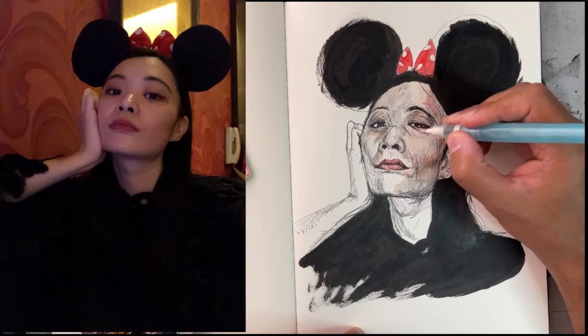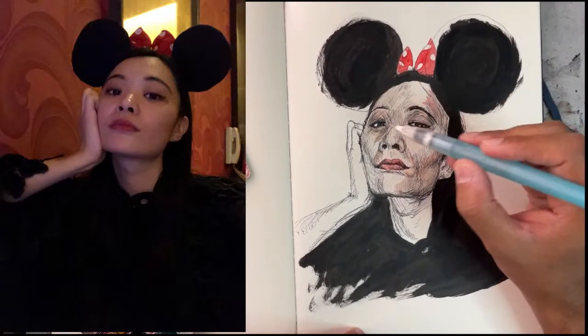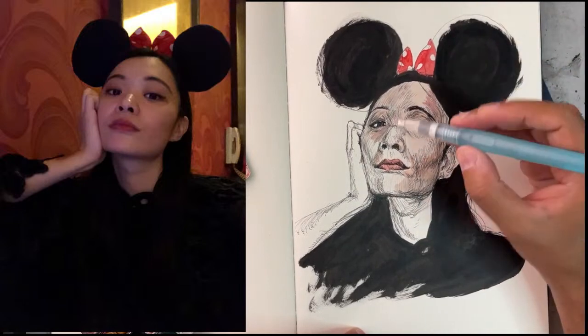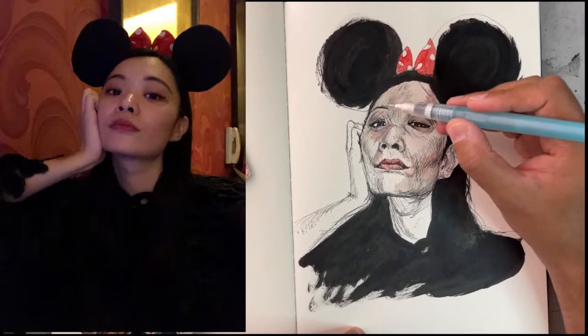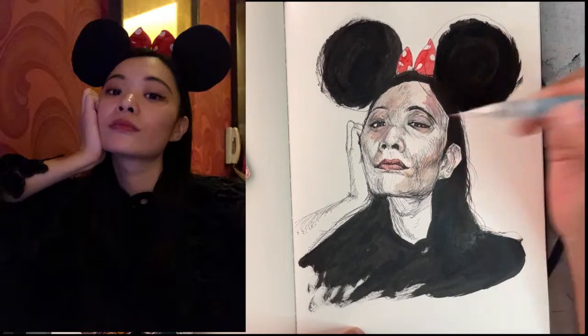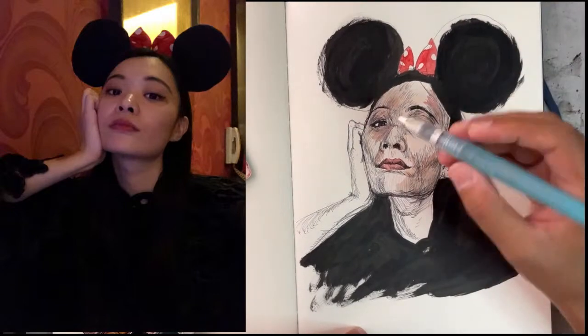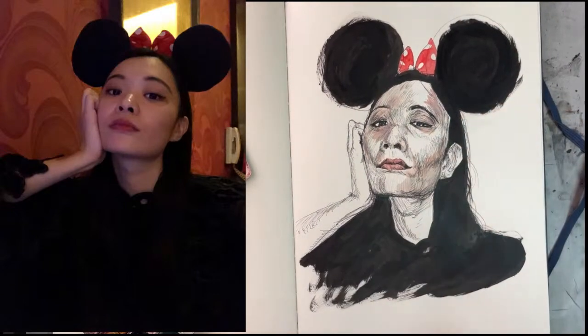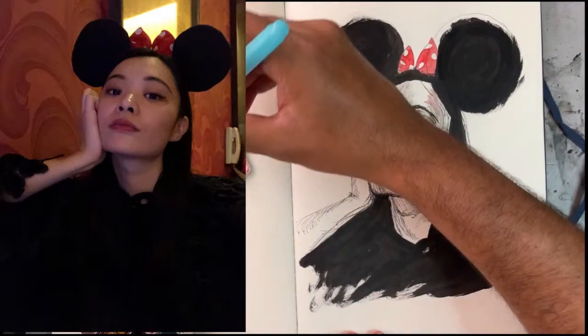There are so many different colors going on in this face, which is kind of nice. I think there's a lot of room for experimentation with this particular reference photo that I'm really digging.